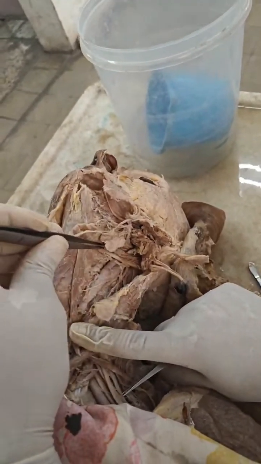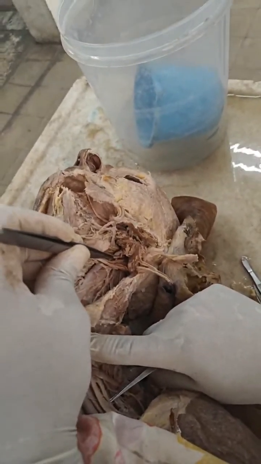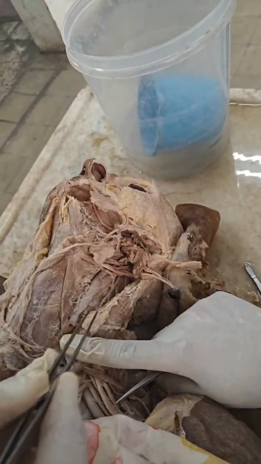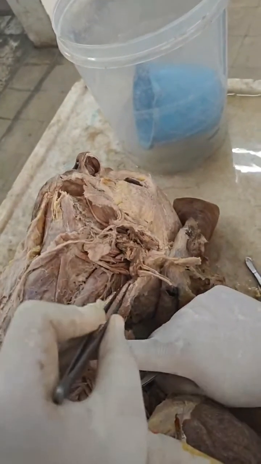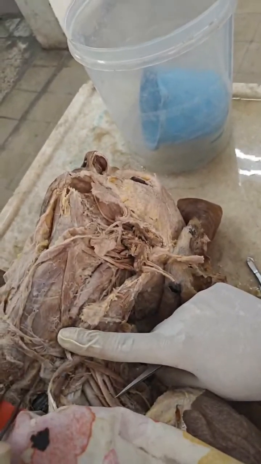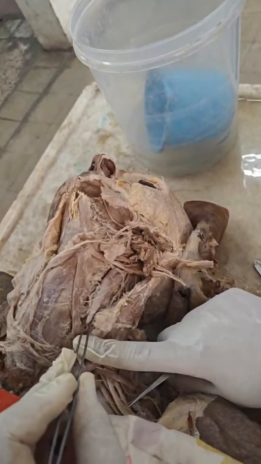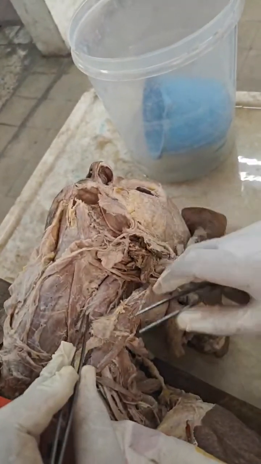Posteriorly and superiorly it is bounded by the posterior belly of digastric with the stylohyoid muscles, and most posteriorly it is bounded by the anterior border of the sternocleidomastoid muscle. Within the carotid triangle, you can see there is a common carotid artery.